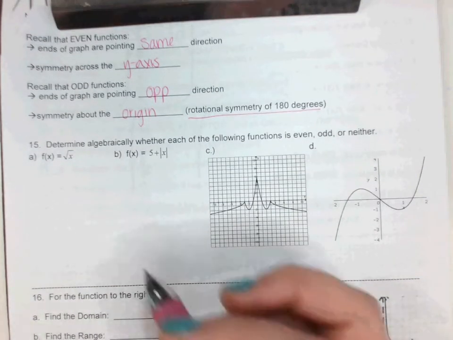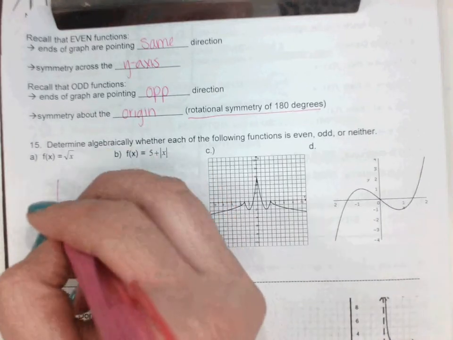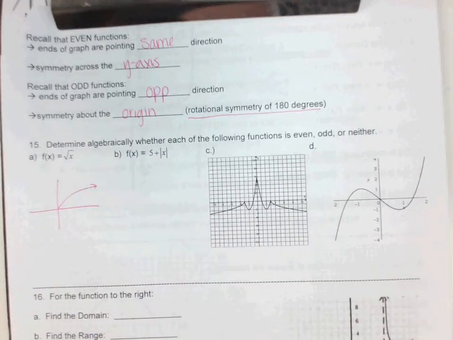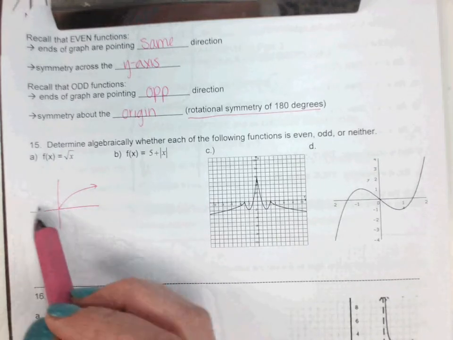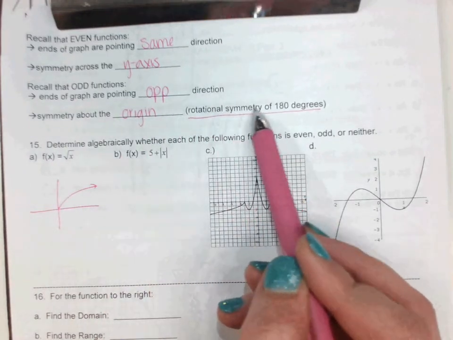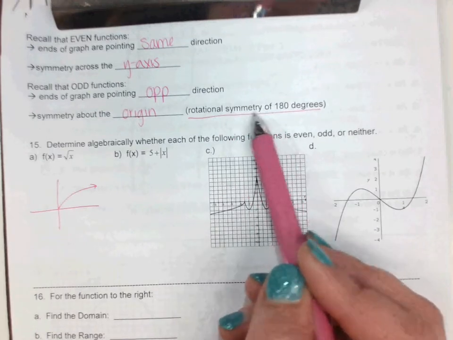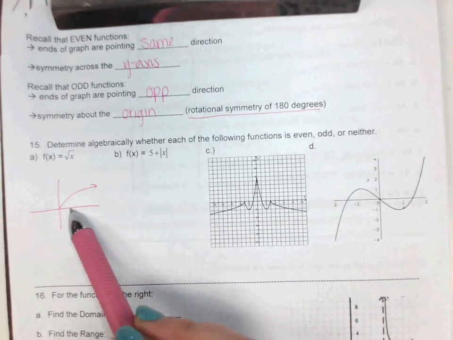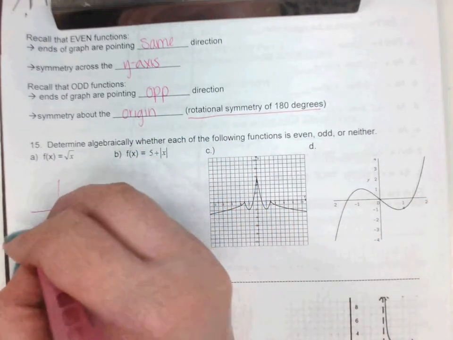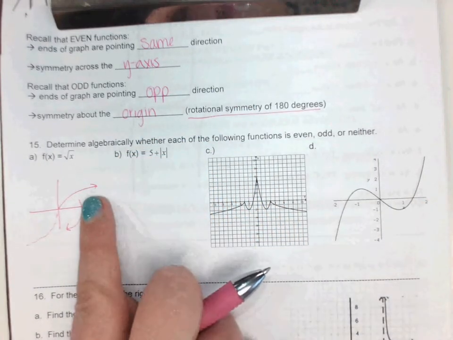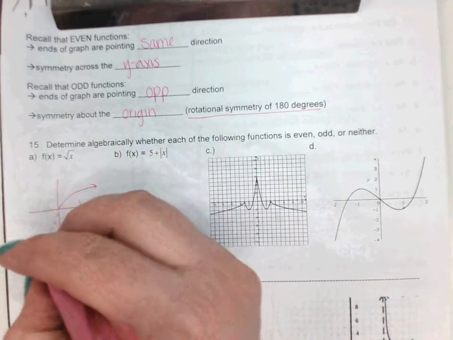So we're just going to sketch the graphs here for the first two that don't have one. Square root x, you remember what it looks like? Looks like that. Is that symmetric about the y-axis for me to say that it's even? It doesn't have another side over here, right? So it's not symmetric about the y-axis. Can I spin it 180 degrees? 180 degrees is only half. So if I spin it, it would be here. Is that going to look the same in the same position? No, so this is a neither.